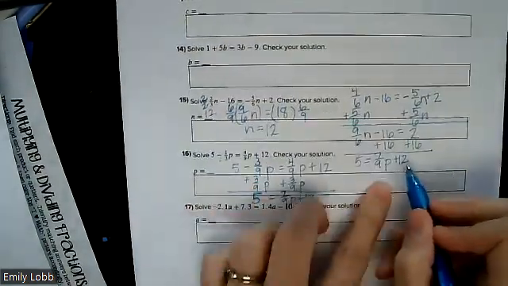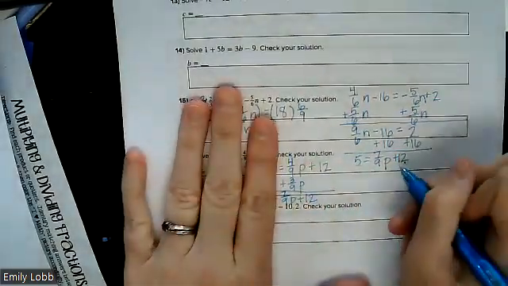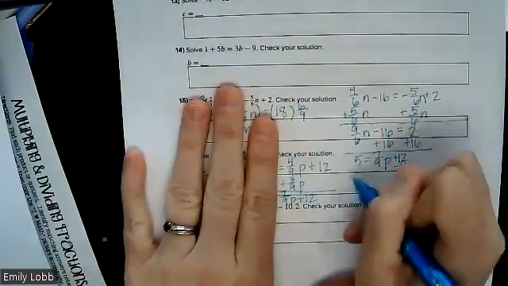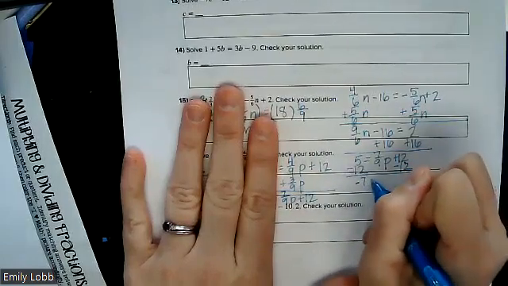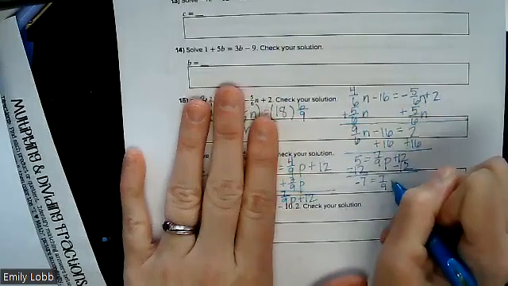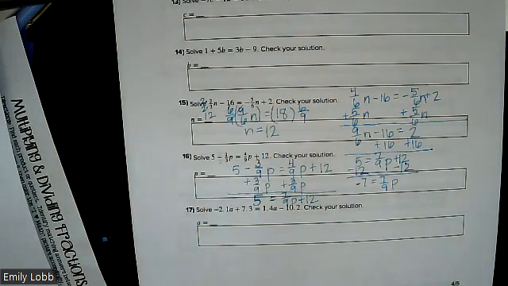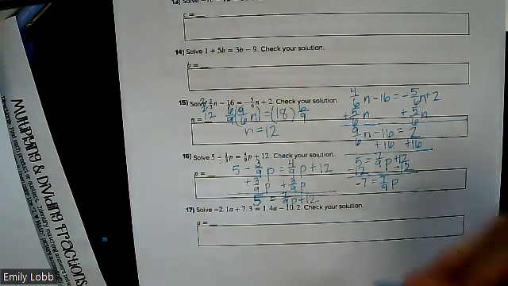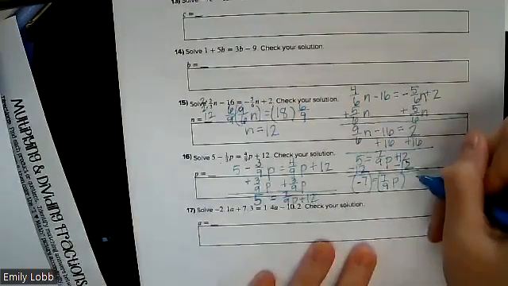Noah, I need you to stop being a disruption. So I'm going to take the opposite of this 12 from both sides. What's the opposite of positive 12? Negative 12. So I'm subtracting 12 from both sides. Now I've got negative 7 equals 7/9 p. Now what do I have to do? Divide by 7/9, which is really multiplying by the reciprocal. So I've got to multiply both sides by what? What is the reciprocal though?